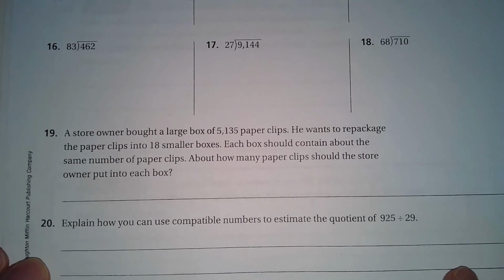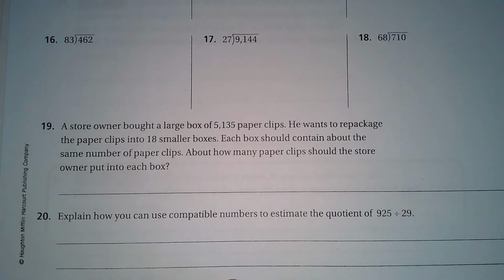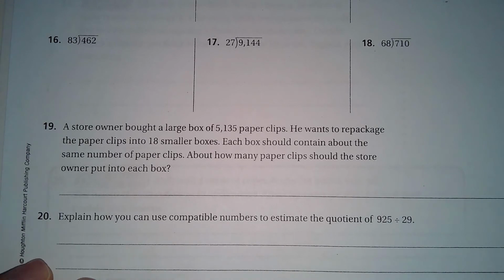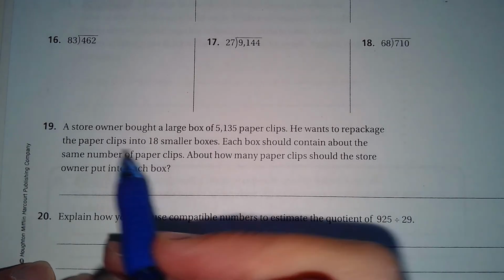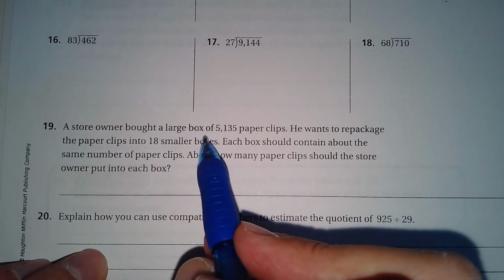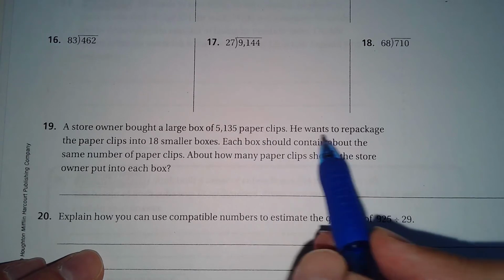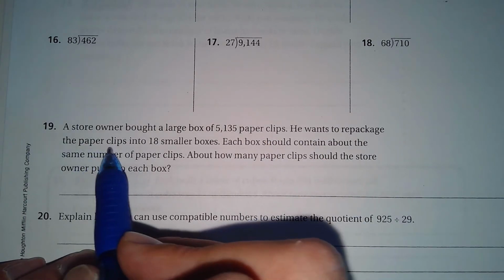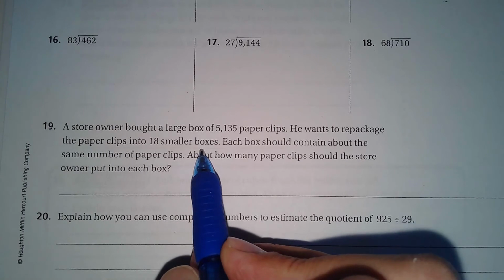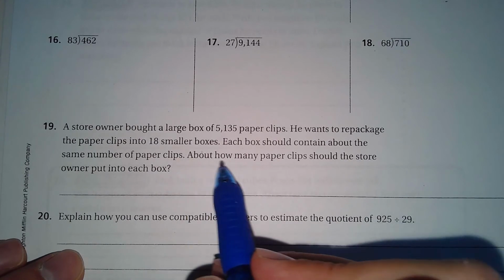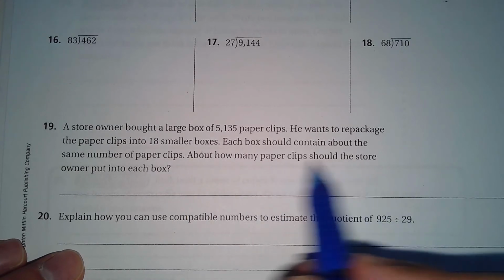Let's go down a little further here. Number 19. Miss Nealons, I know you were gone a few days, but let's give it a shot here. I'm going to read number 19. Let me know what you think here. It says a store owner bought a large box of 5,135 paper clips. Wow. I wonder who counted those out. He wants to package the paper clips in 18 smaller boxes. Boy, that'd be tedious. Each box should contain about the same number of paper clips. Well, that makes sense. About how many paper clips should the store owner put into each box?